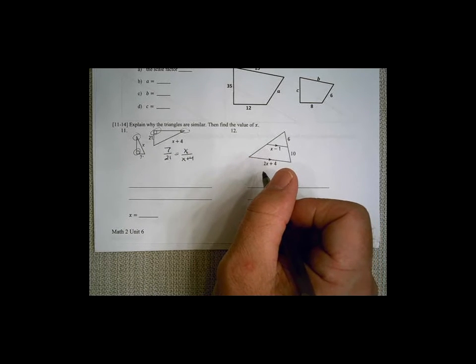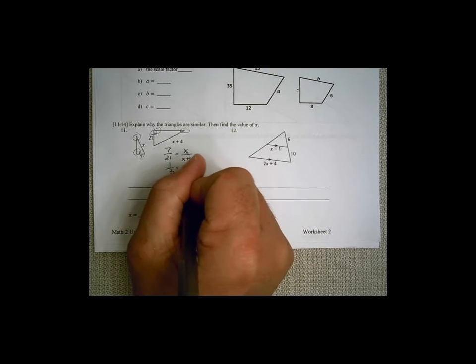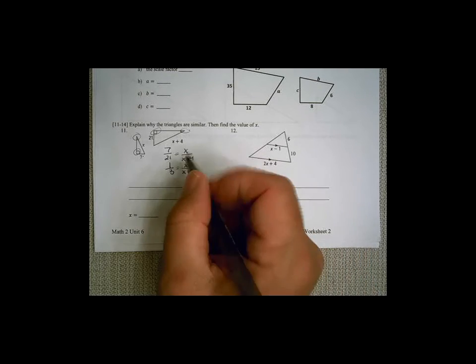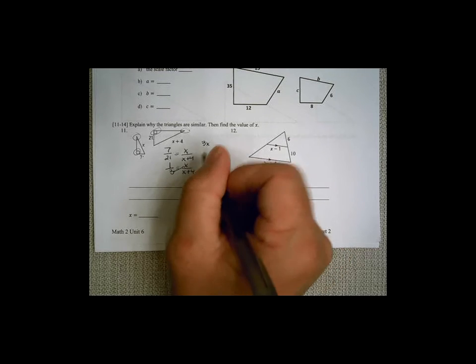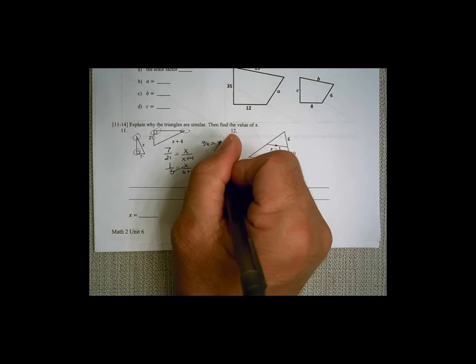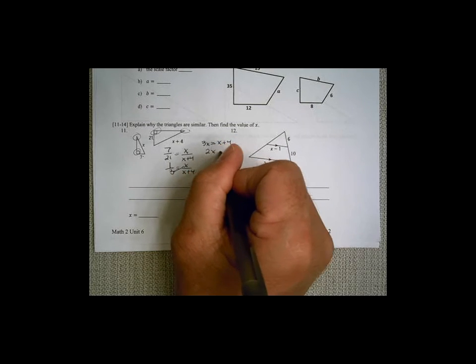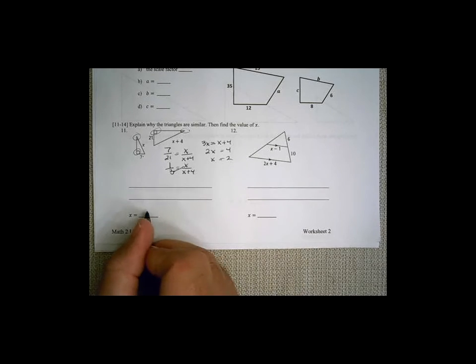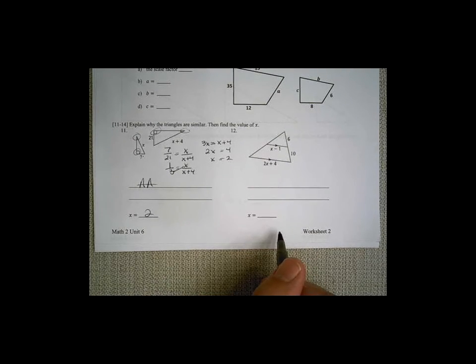And of course, we can reduce this to 1 over 3 equals x over x plus 4 to get a scale factor, and we will cross multiply. 3 times x is 3x, and 1 times x plus 4 is x plus 4. If I subtract an x from both sides, I end up with 2x equals 4, which means x equals 2. Okay, and we know this by the angle-angle postulate.